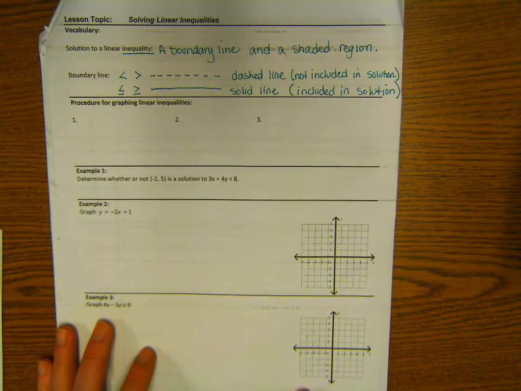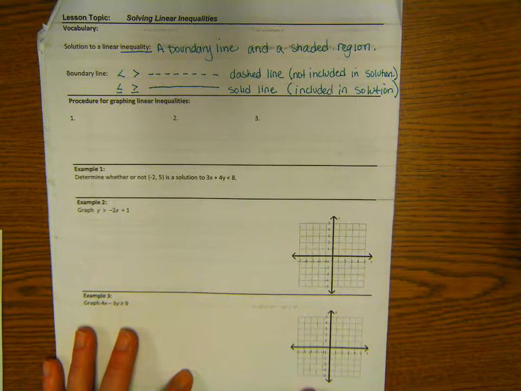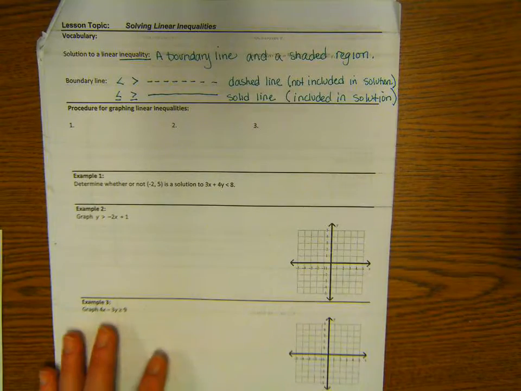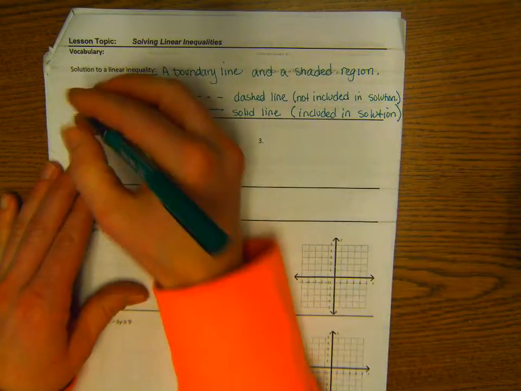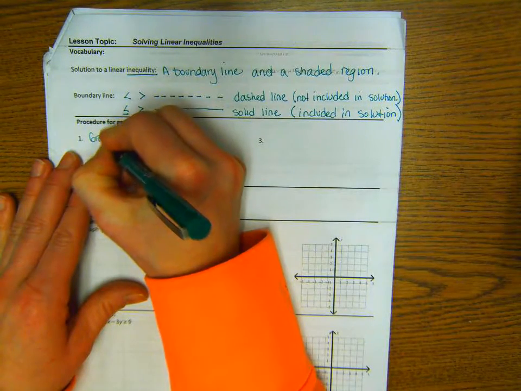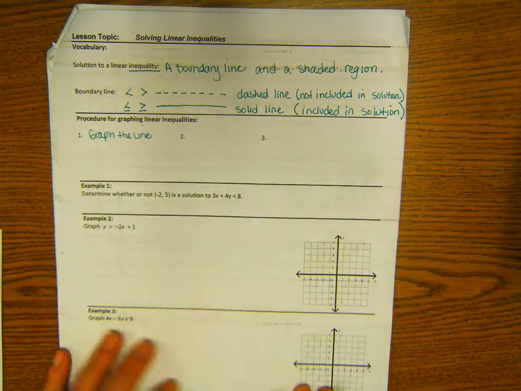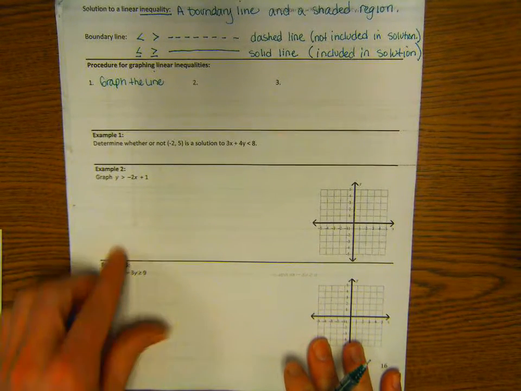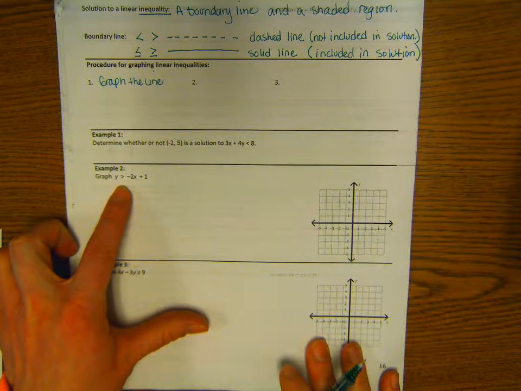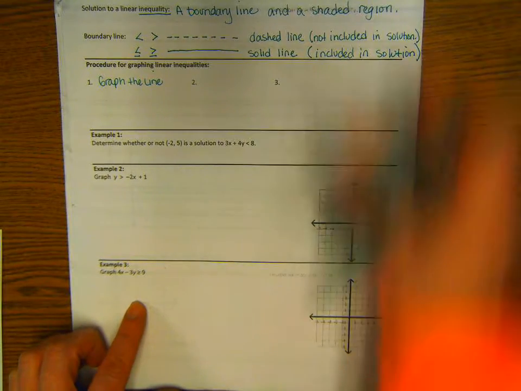Okay, so what we're going to do is write down the 3 steps that are going to be our procedure for graphing linear inequalities. The first step is we're going to graph the line. There are 2 types of lines that we have graphed, and we're going to use 2 different methods. One is in slope-intercept form, and then also things that would be in standard form.